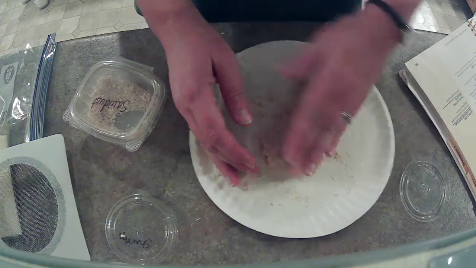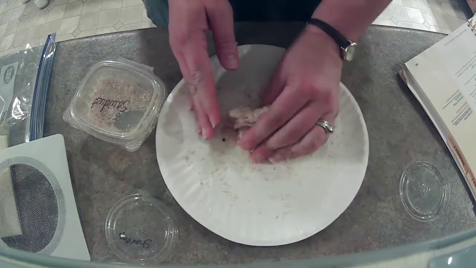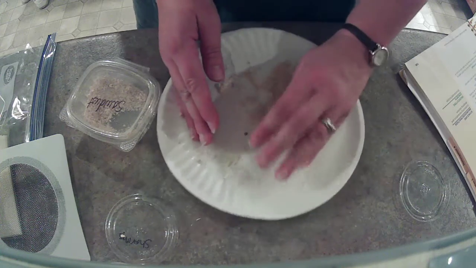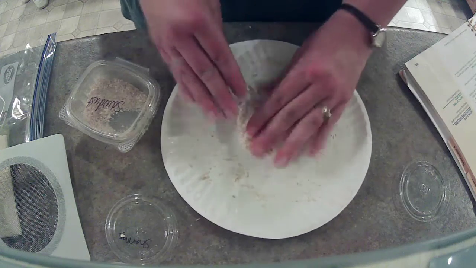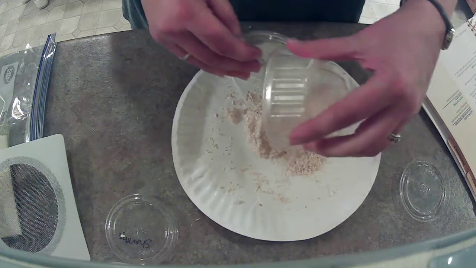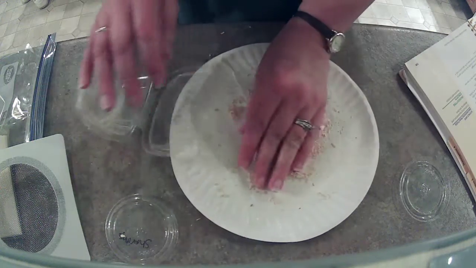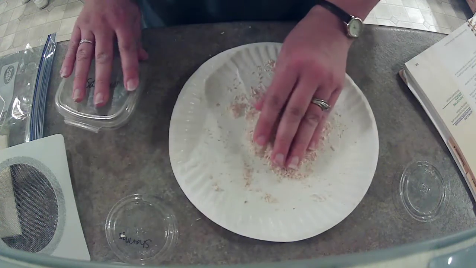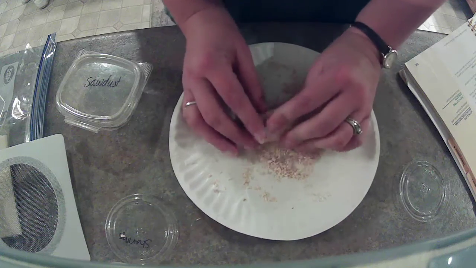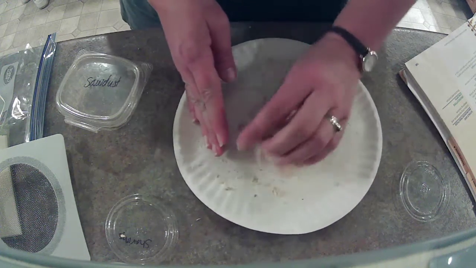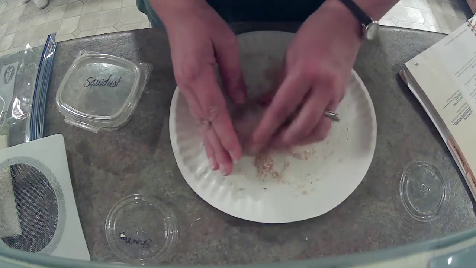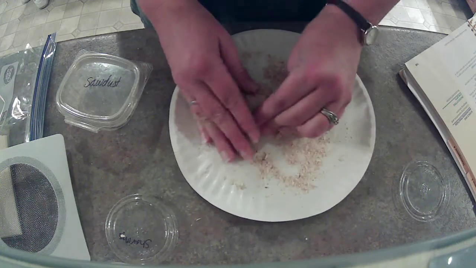sawdust or shavings. So you work it, you work it, you work it. It's really good for your hands. Feels really cool. I can definitely add more. Probably going to add the rest of that. And if you remember, you probably still have some wood shavings and sawdust on a plate drying too from our other evaporation experiment. You can definitely use that.